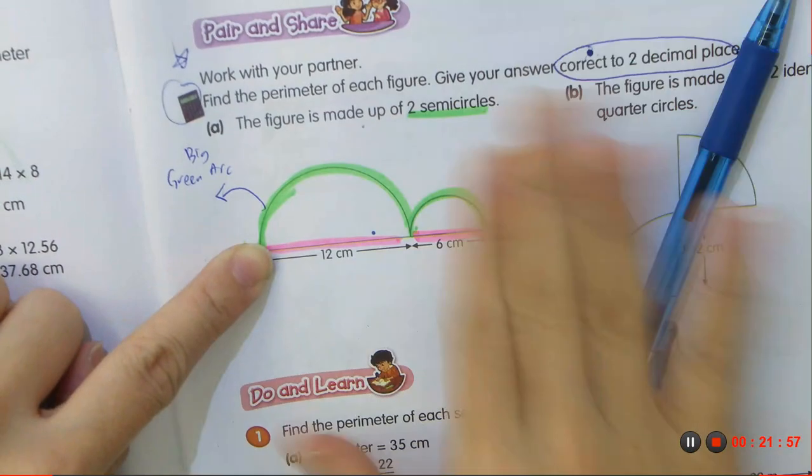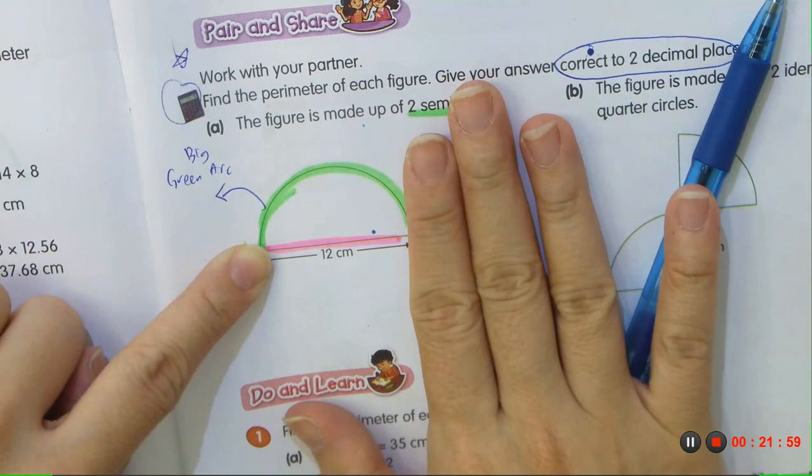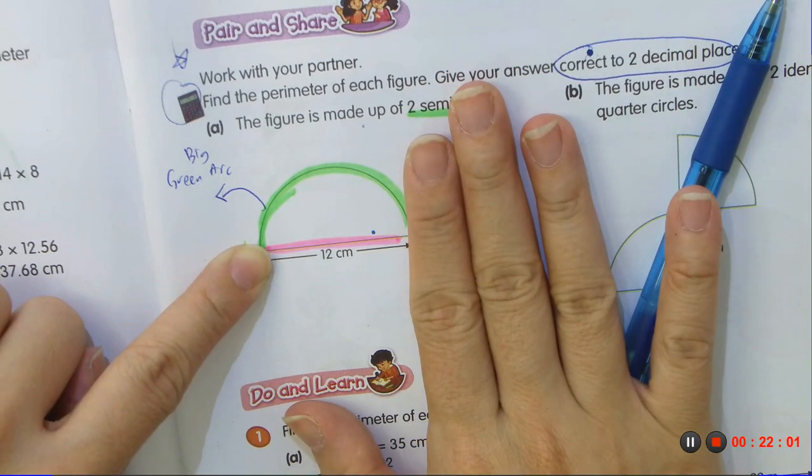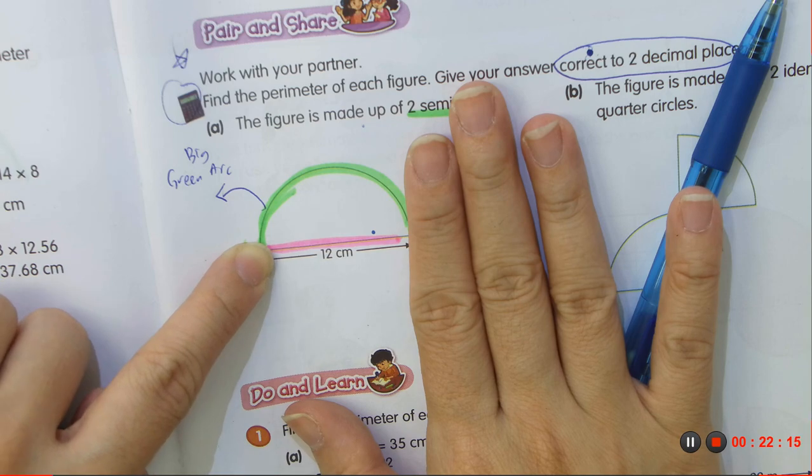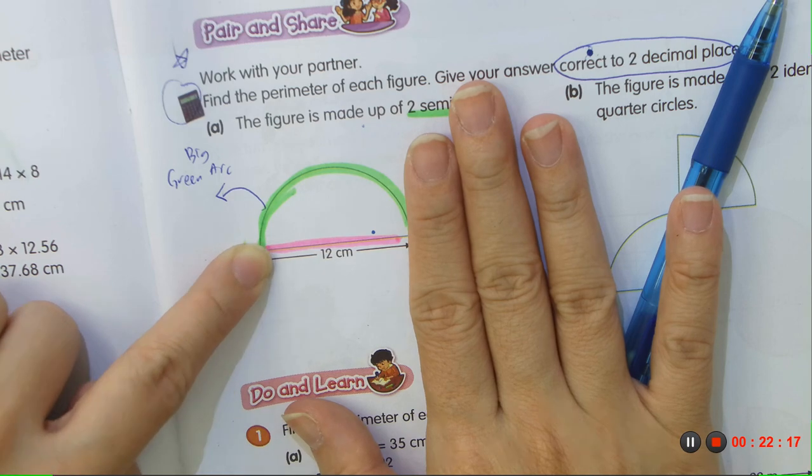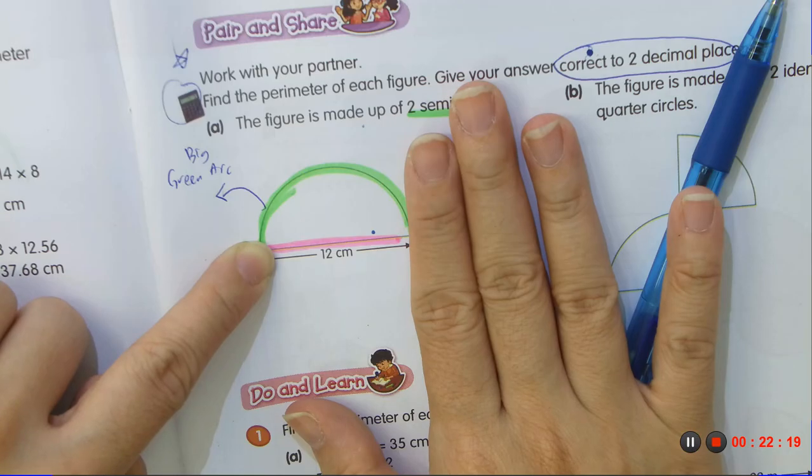Just this one. Yes, good. I'm sticking to the textbook because we have the parallel questions here.